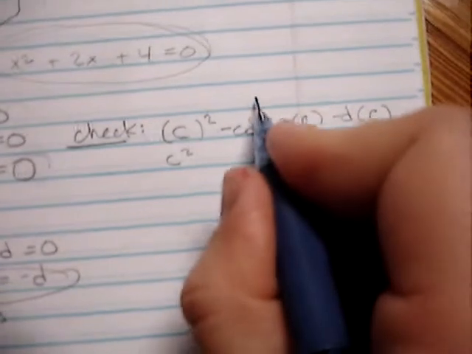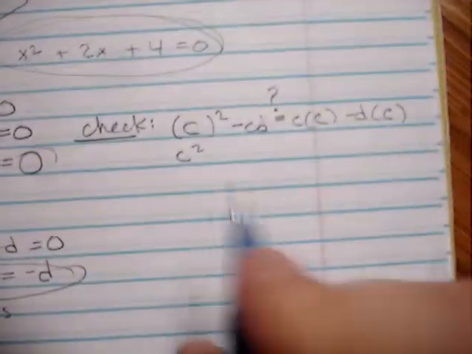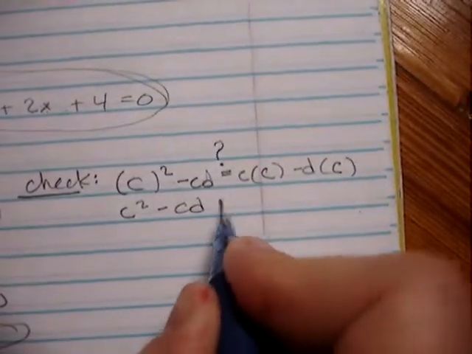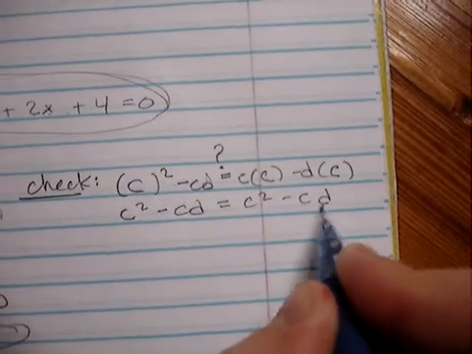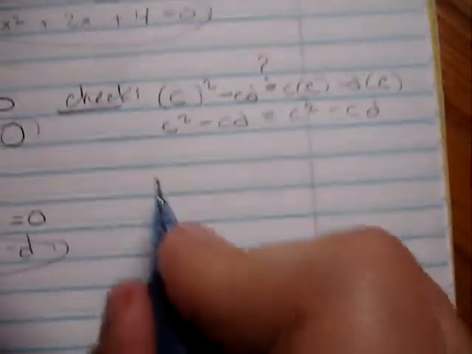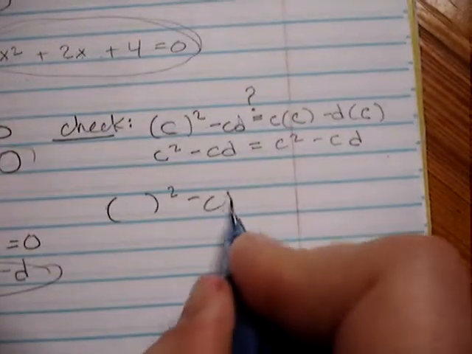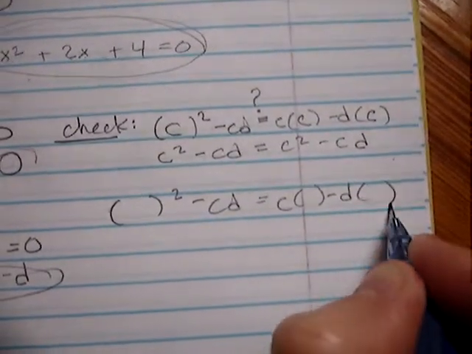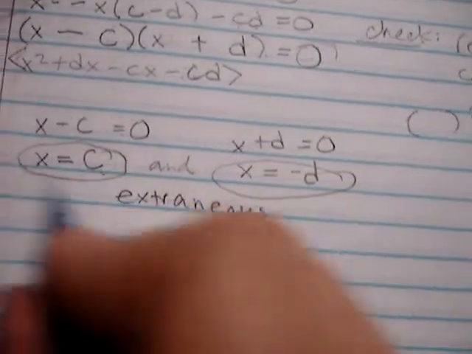C squared, I'm going to put a question mark so that you understand I don't know if this is a true equation yet. I'm checking my work. c squared minus cd, does it equal c squared minus cd? Yeah. Okay, let's plug in again. X squared minus cd equals cx minus dx. Now instead of c, that one is not extraneous, that one works.